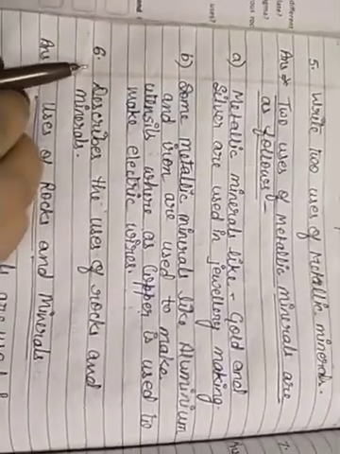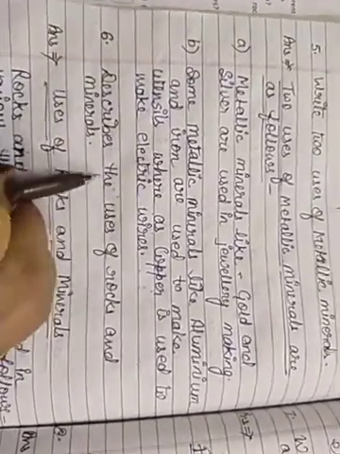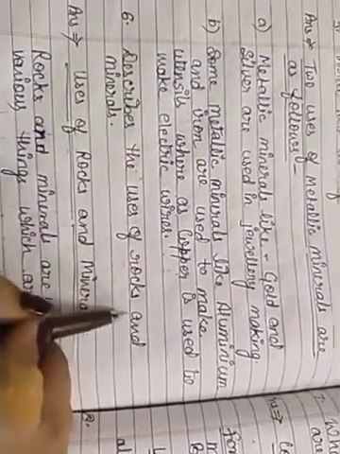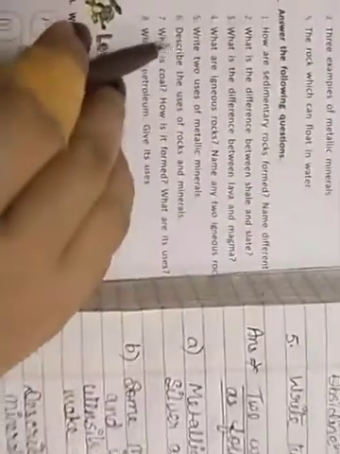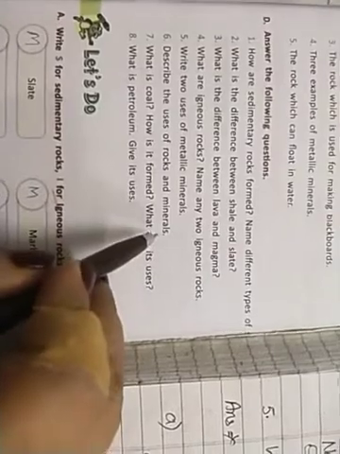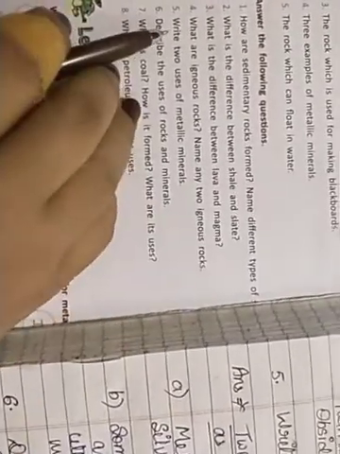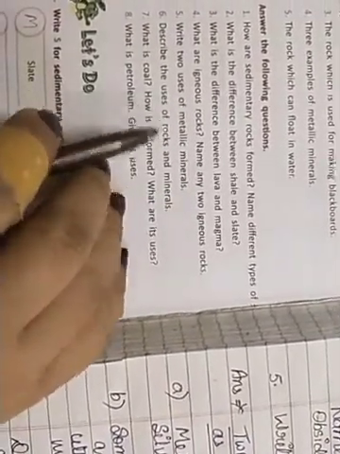Now question number 6 describes the uses of rocks and minerals. Here in this question number 6, describe the uses of rocks and minerals. We have to write down all the uses, right? In question number 5, we only have to write any 2 uses of metallic minerals. But in this question number 6, all the uses of rocks and minerals we have to write.